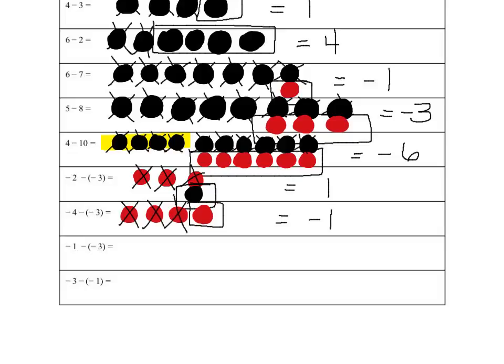Let's keep going. -1 minus a -3. All right, there I start with my -1, but I need to be able to cross off 3 of them, which means I need to add extra sets of positive and negative.